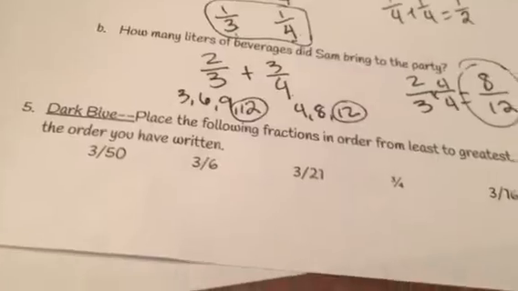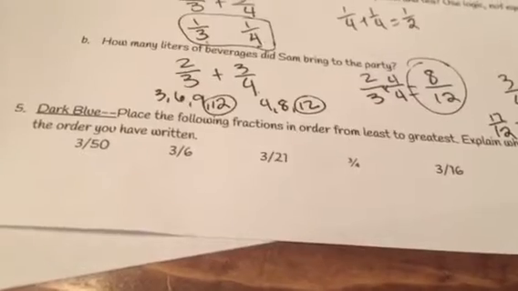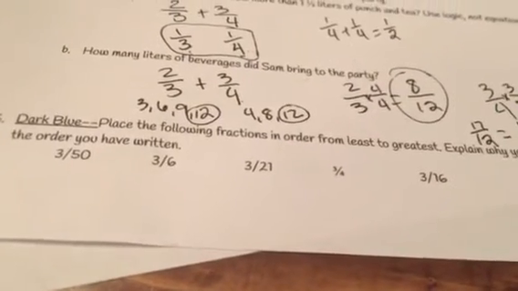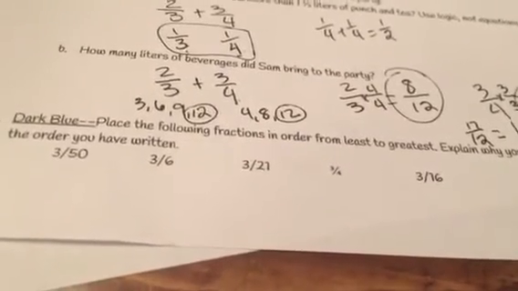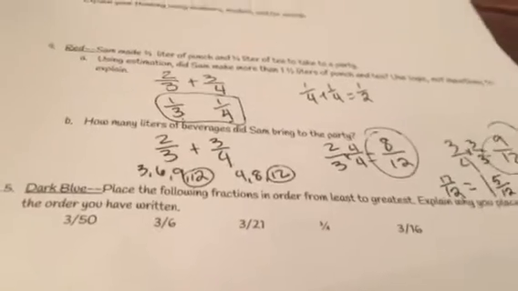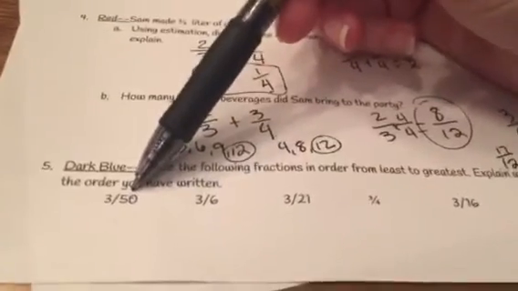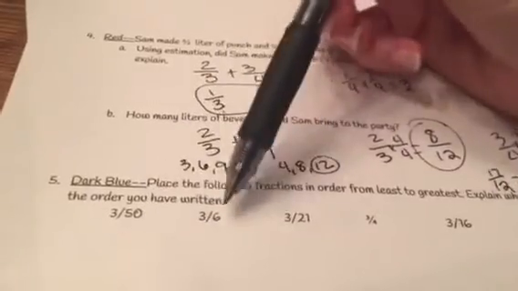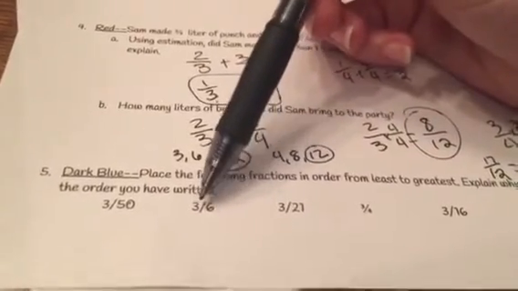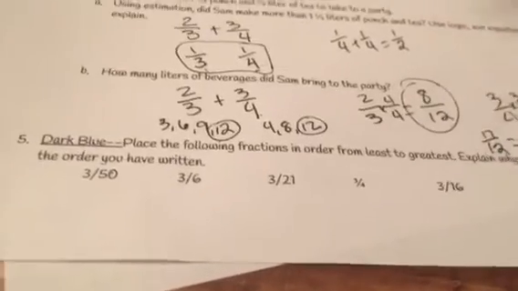Now look at number 5. It says, put these in order from least to greatest and explain why. We did one of these like this yesterday. If you notice, all the numerators are the same. They all have 3. So out of their whole, no matter how many pieces it's cut into, you have 3 out of that. So this whole is cut into 50 pieces, and you only have 3 of them. If it's cut into 50 pieces, those are going to be little bitty pieces you've got. This one's cut into 6 pieces, and you've got 3. 21, and you've got 3. 4, and you've got 3, so you've almost got the whole thing there. And 16 pieces, and then you've got 3.